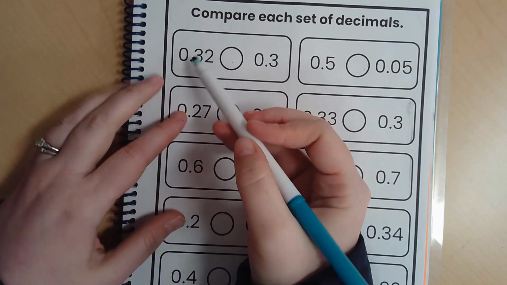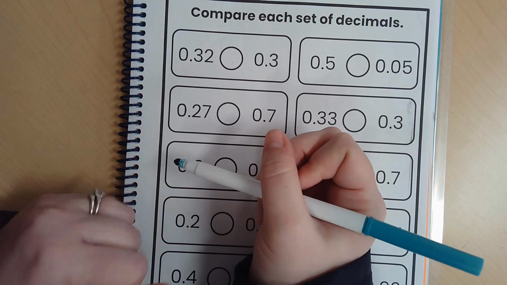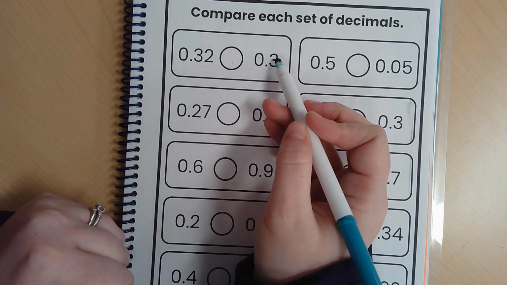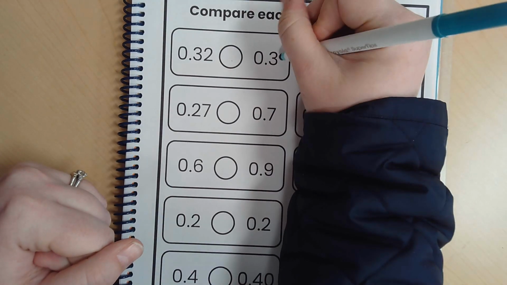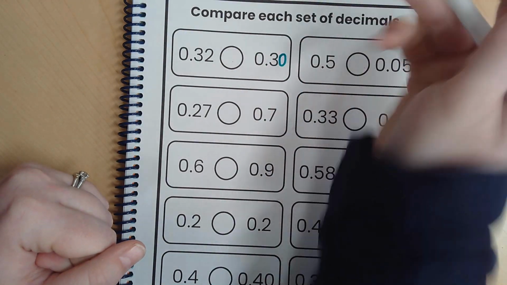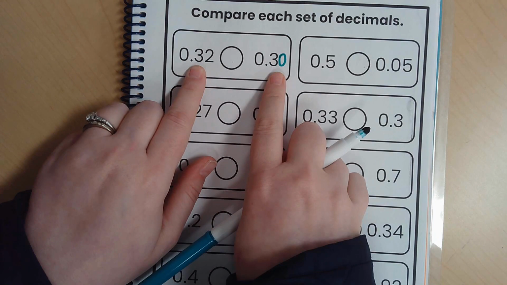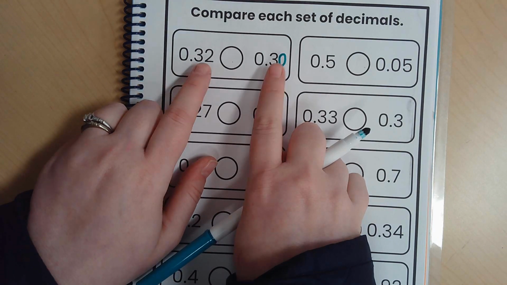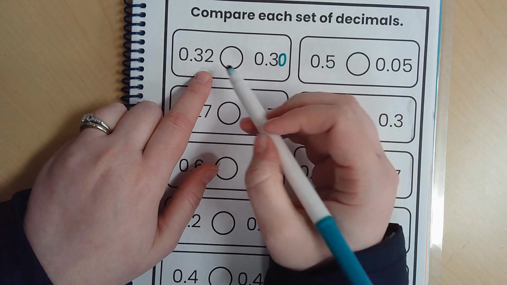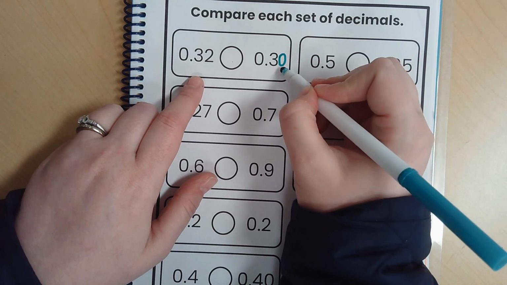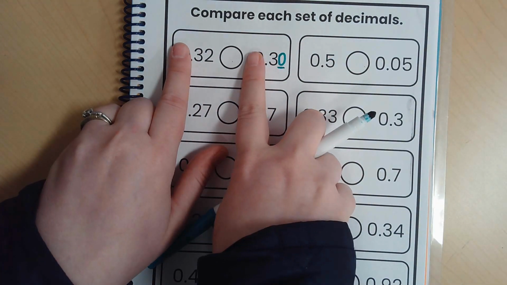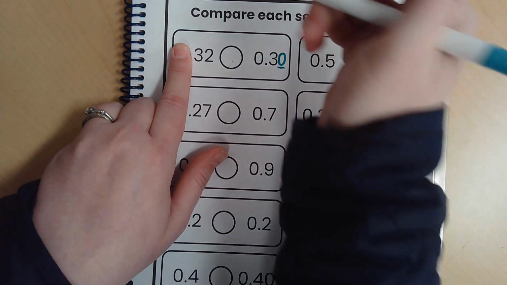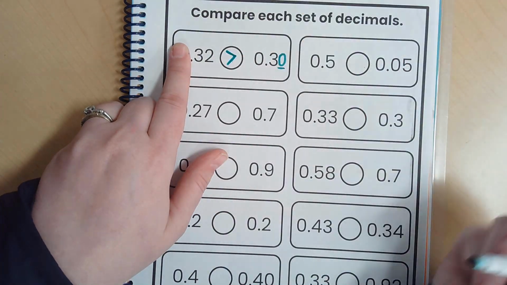So this number is 0 and 32/100ths. This one is 0 and 3/10ths. The way that I like to do it is just to think about that this is 30/100ths. It's just like making common denominators with fractions, right? I know that 30 is smaller than 32. So if you put that 0 there, now you know how they compare. You could even cover it to see. And you know that 32 is bigger than 30, okay?